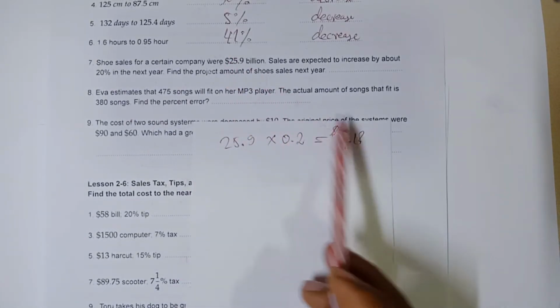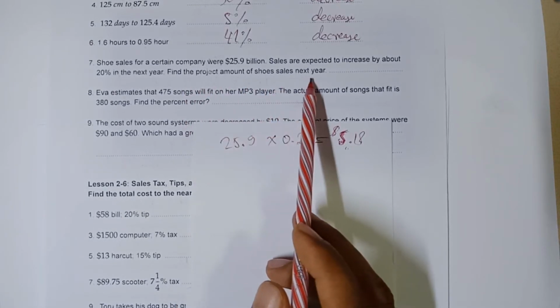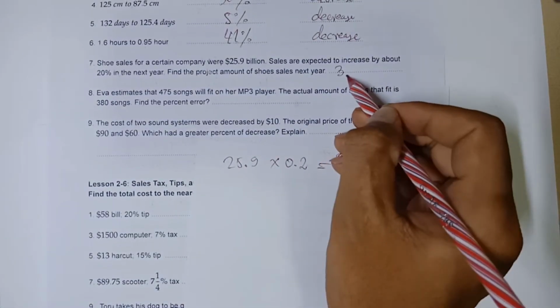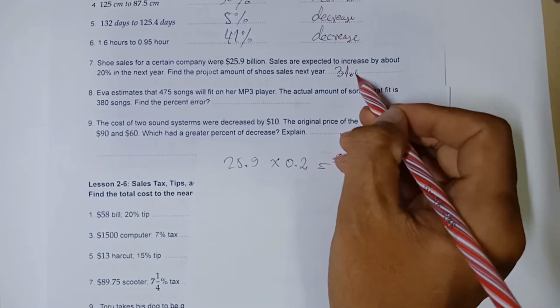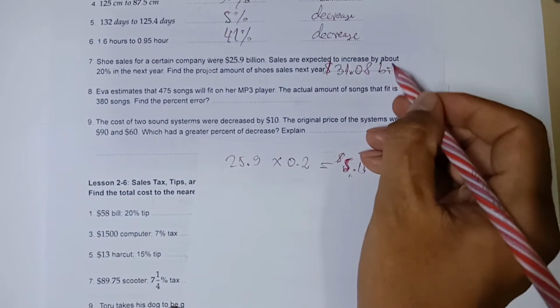When you add them together, you will have the amount of shoe sales for next year. So 25.9 plus 5.18 will give you 31.08 billion dollars.